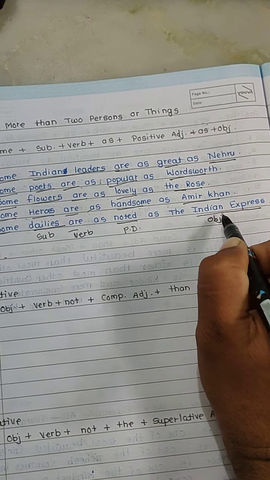Then the third sentence: Some flowers are as lovely as a rose. Write down the rose first, that is the object.